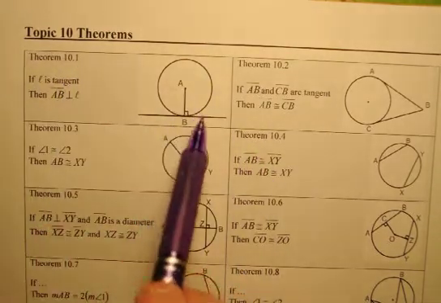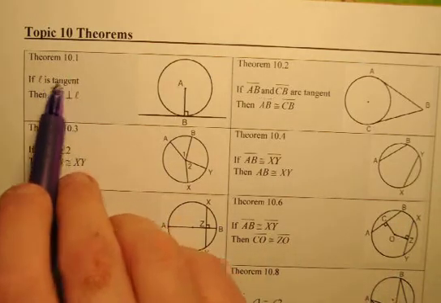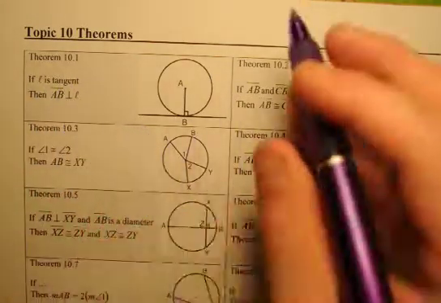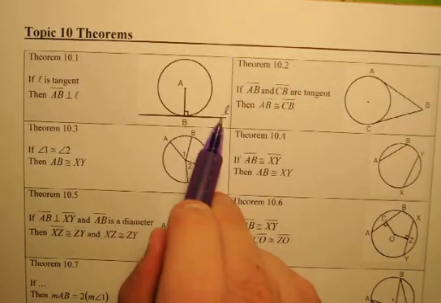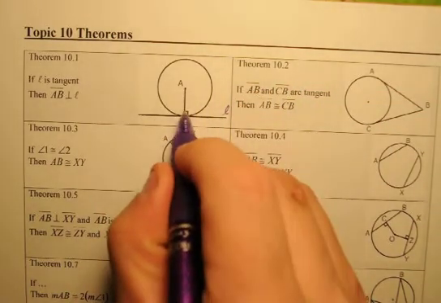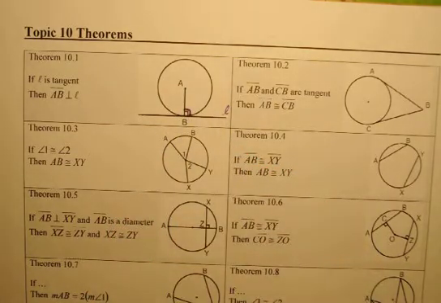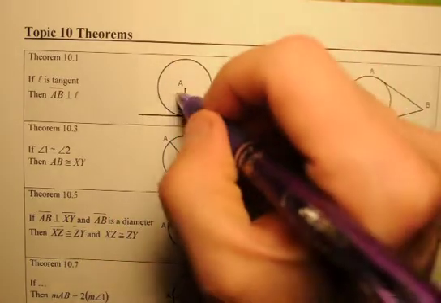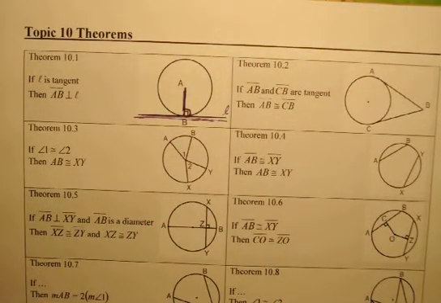Theorem 10.1, and obviously you get to use your notes. So Theorem 10.1 says if this line here, call it line L, if line L is tangent, then this has to be a right angle. That was from a previous lesson, so we already knew that. The radius and the tangent make a perfect right angle.